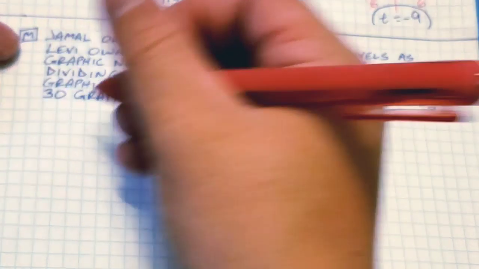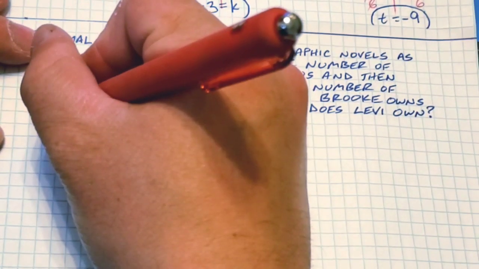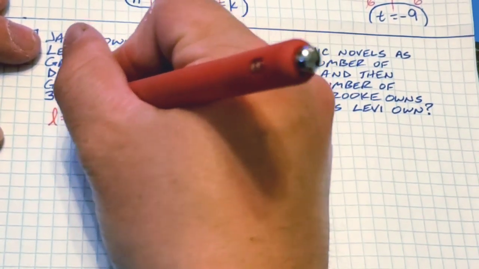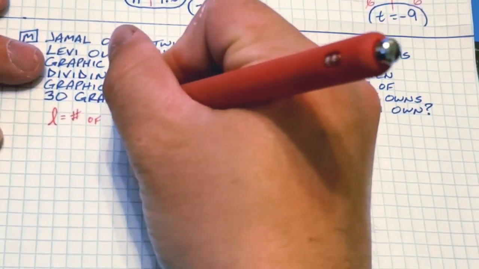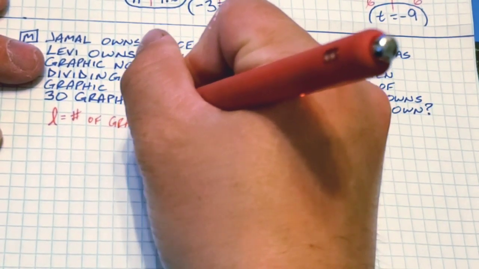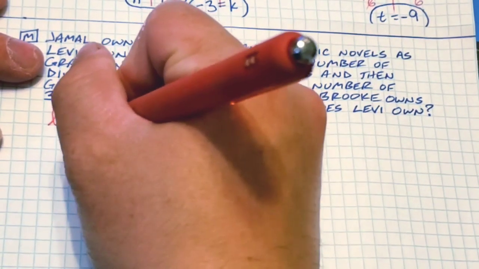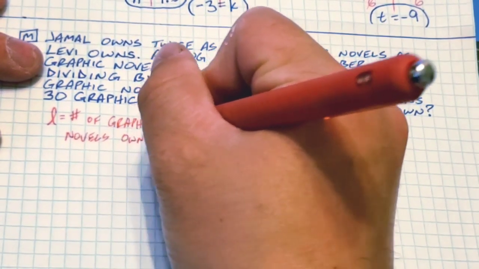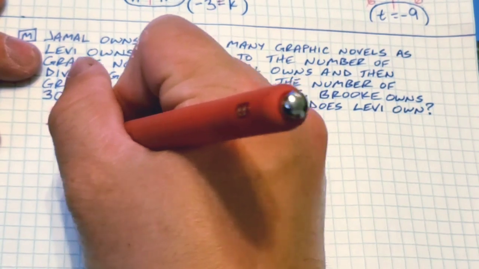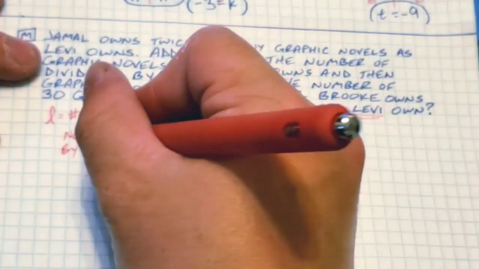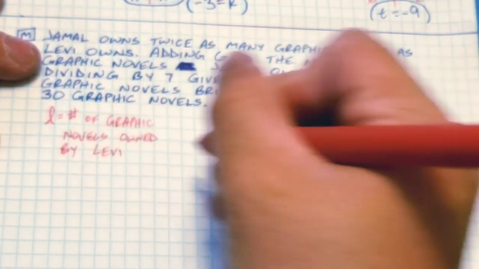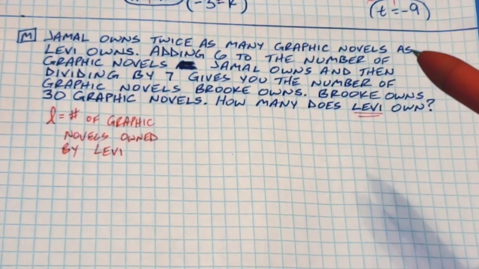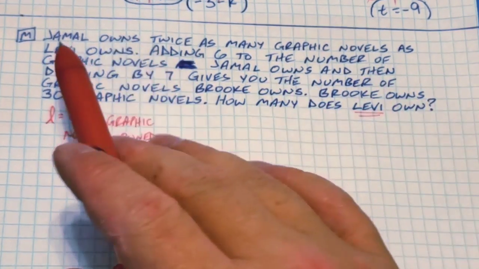So like we said, first thing we're going to do is define our variable. Let's say L. What does L equal? The number of graphic novels owned by, and who are we looking for? Levi. All right, then let's go back to the problem and figure out where that L goes.